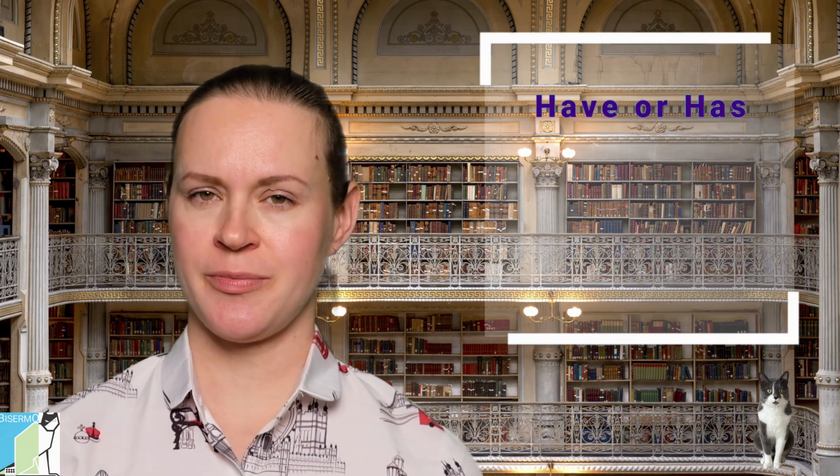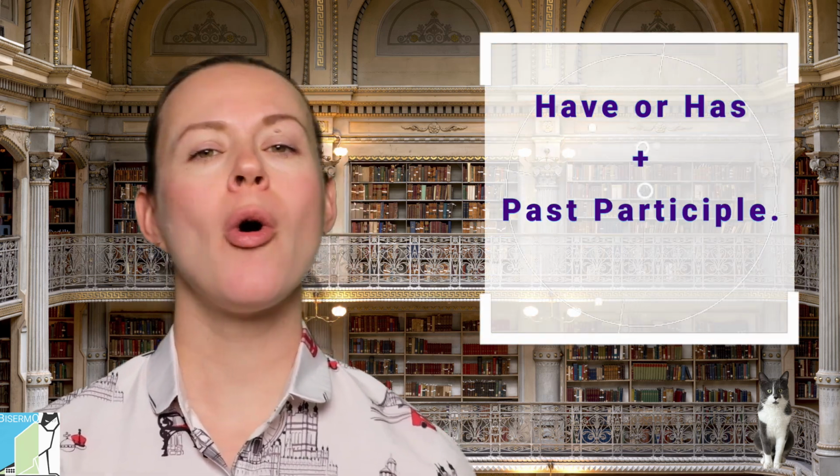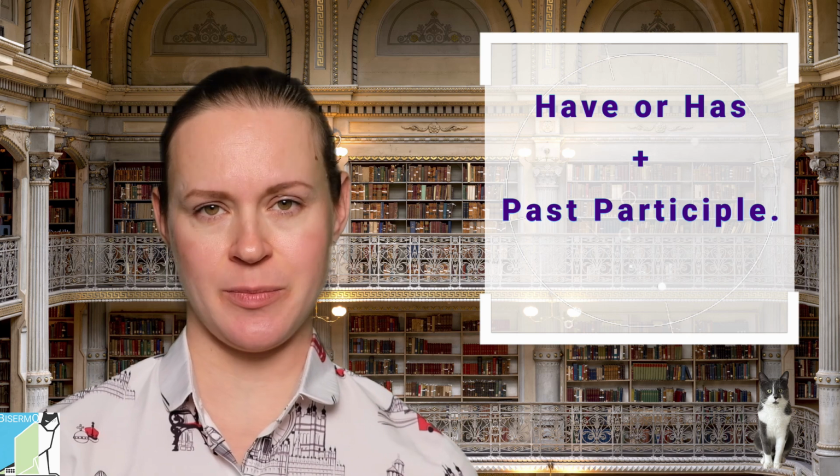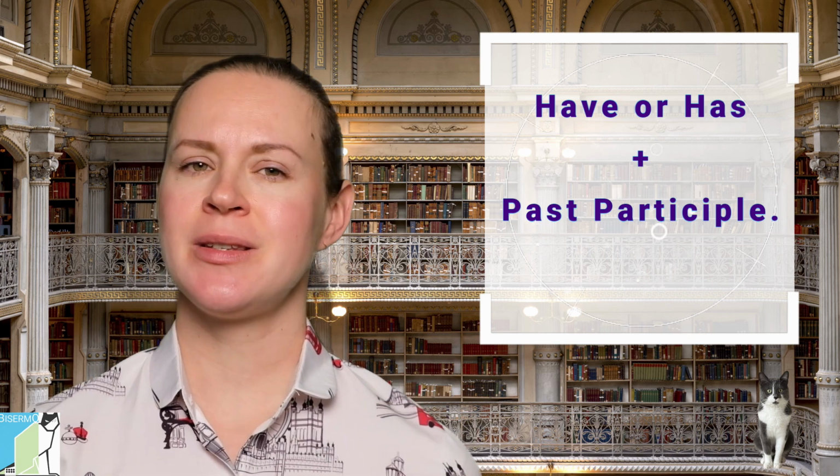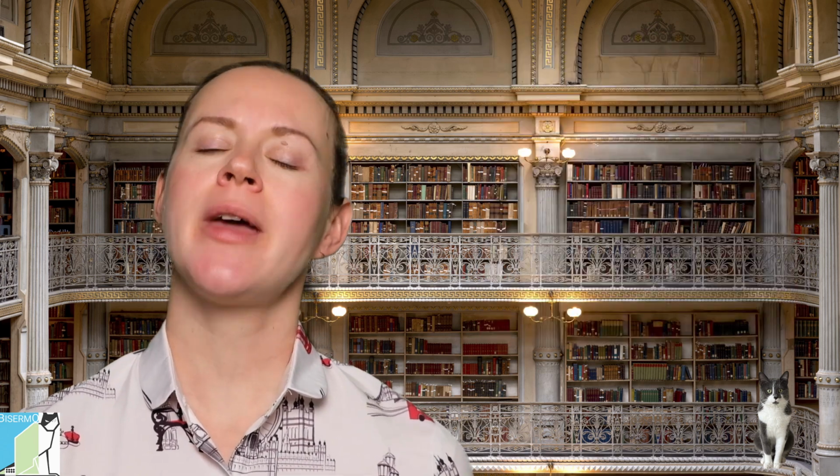Main verbs have 3 basic forms. The base form, the past form and the third form. It is called the past participle. To form present perfect, we use have or has and past participle. For regular verbs, past participle is formed by adding the ending ed to the verb. For irregular verbs, this form of the verb varies and must be remembered.